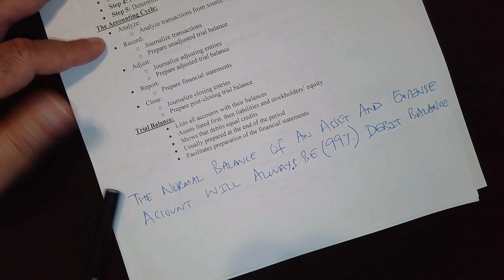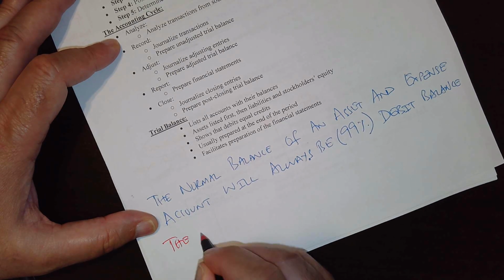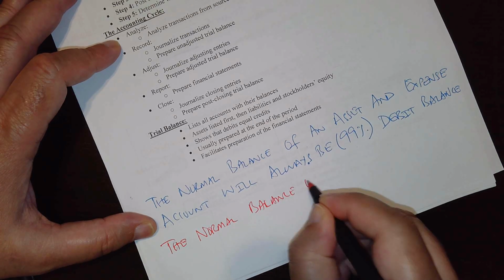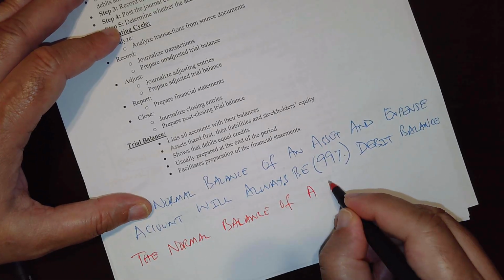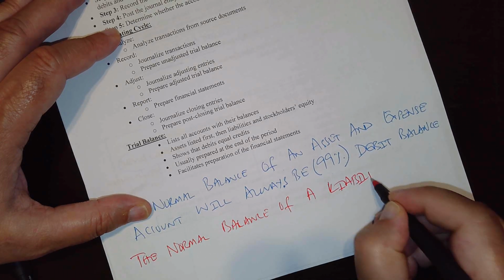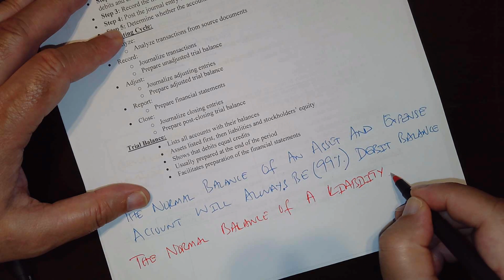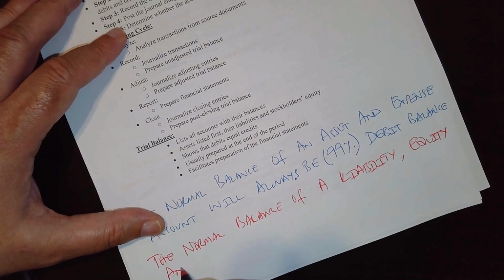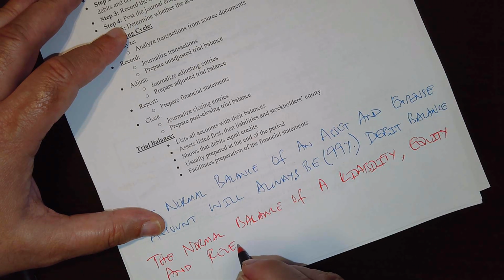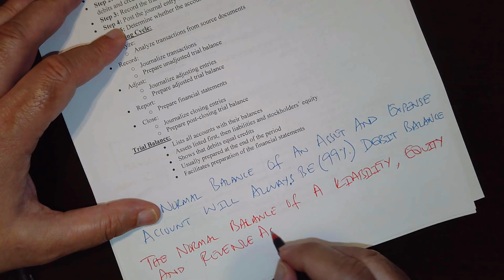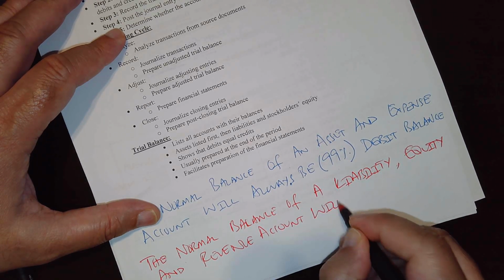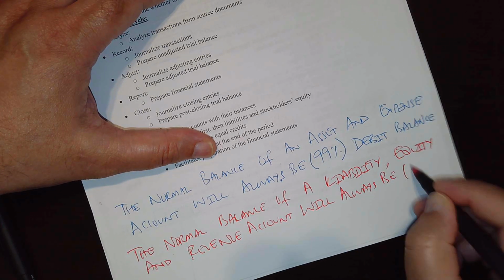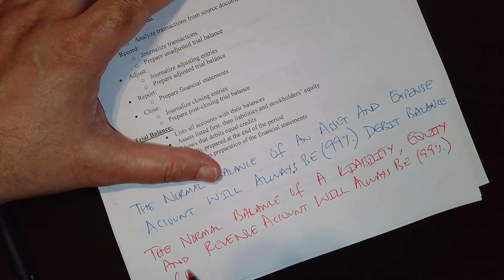Second, the normal balance of a liability, equity, and revenue account will always be, 99% of the time, a credit balance.